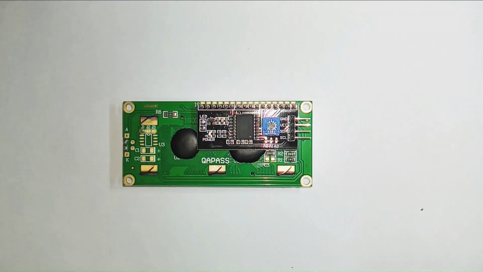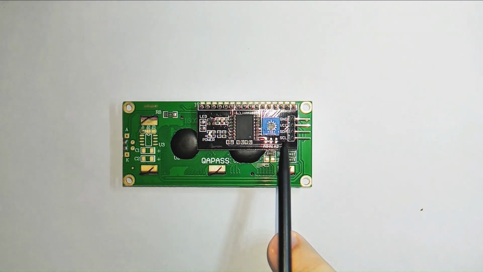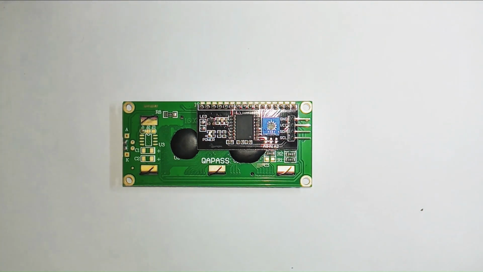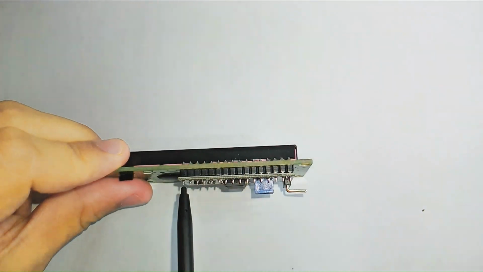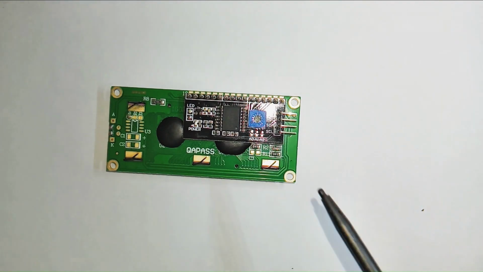I2C stands for Inter-Integrated Circuit. It's a communication protocol that uses only two wires, SDA for data and SCL for clock. This makes it much easier to connect devices like LCDs. Instead of many pins, we need only 2 pins.